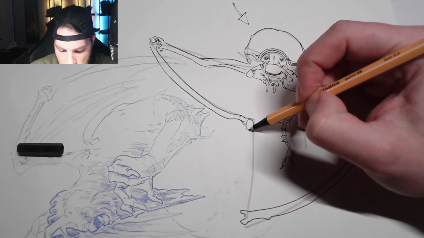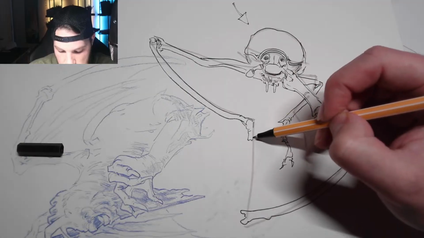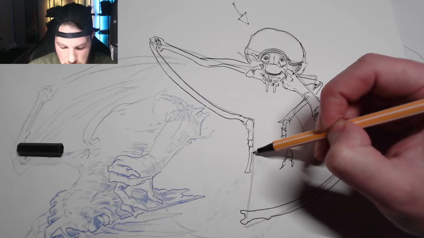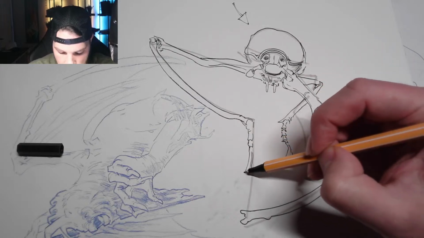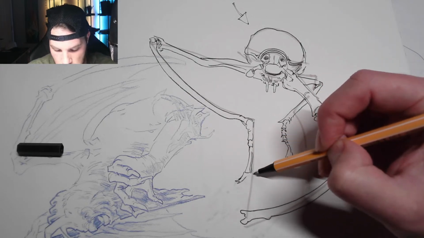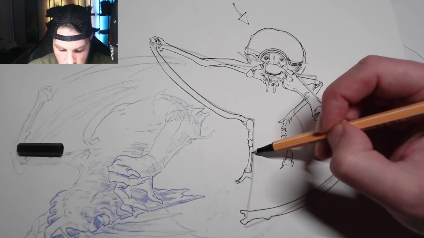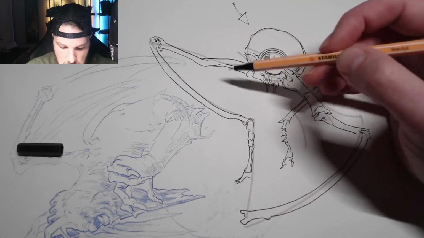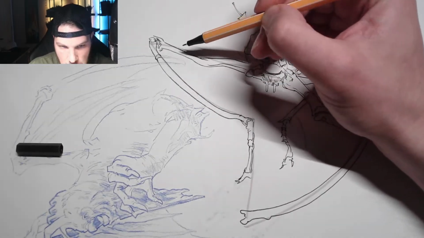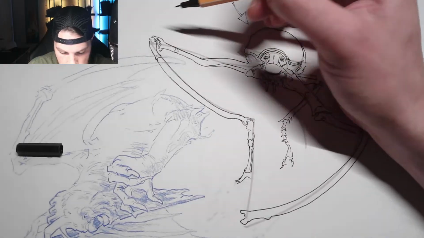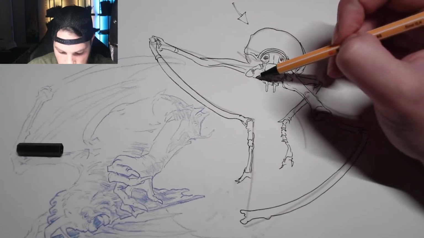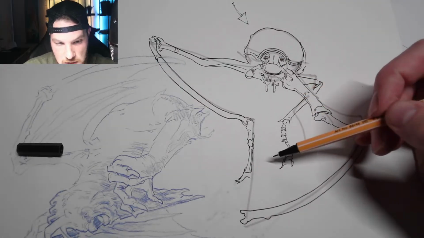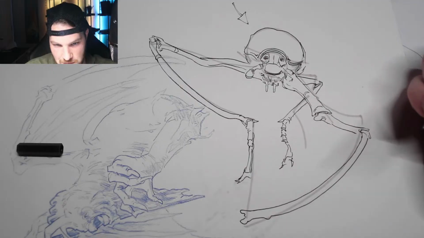References are great, of course, but I think that research, knowing something, I would say reading, can be very, very helpful when it comes to creative juices. For example, I don't know what this is, but it's pretty cool.